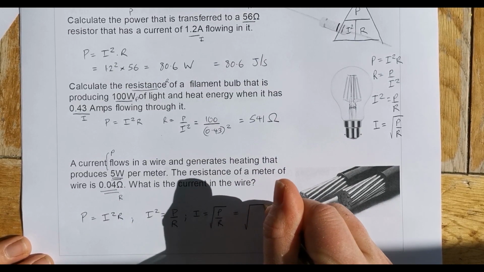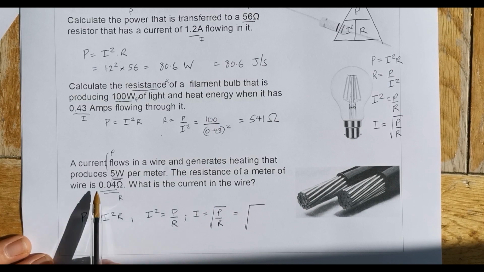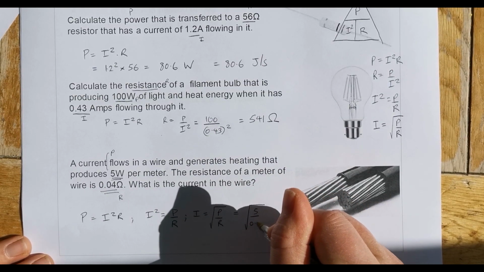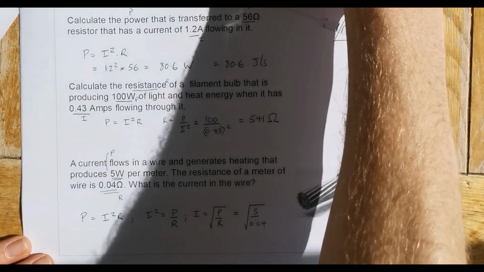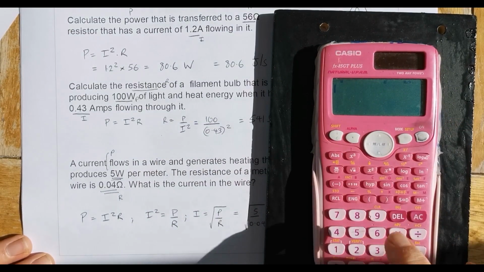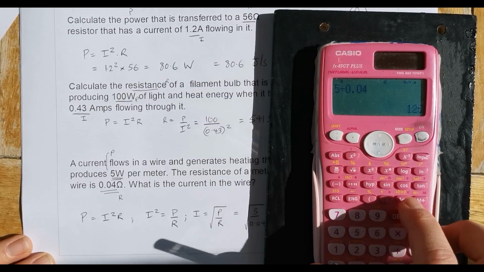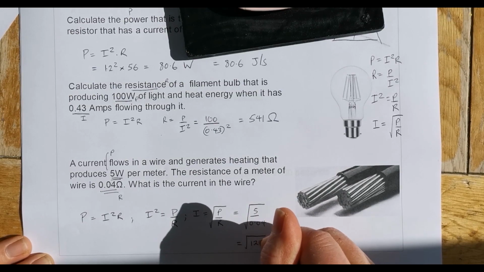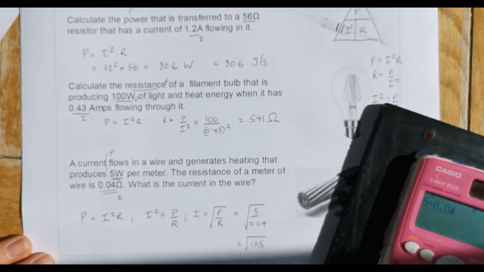What is the square root of P over R? Well, it's the square root of P, which is 5, divided by 0.04. Let's do it in 2 stages to make it simple. 5 divided by 0.04 equals 125.